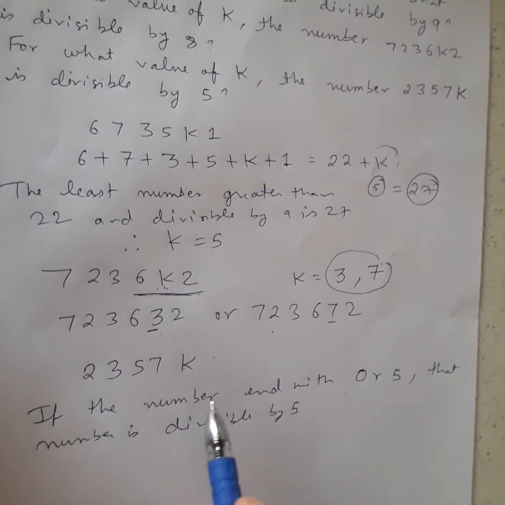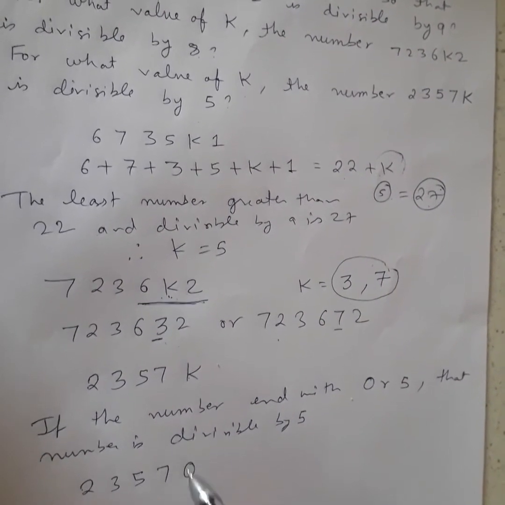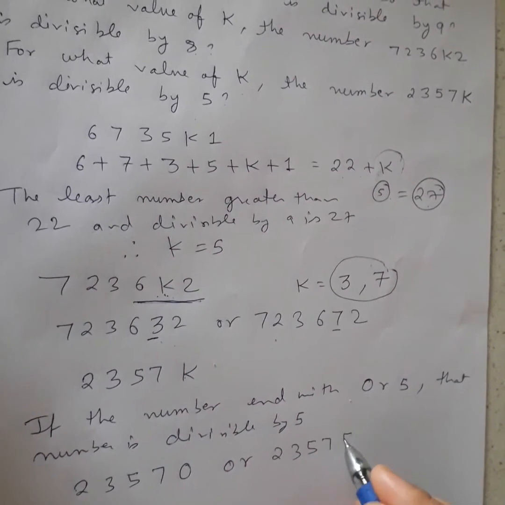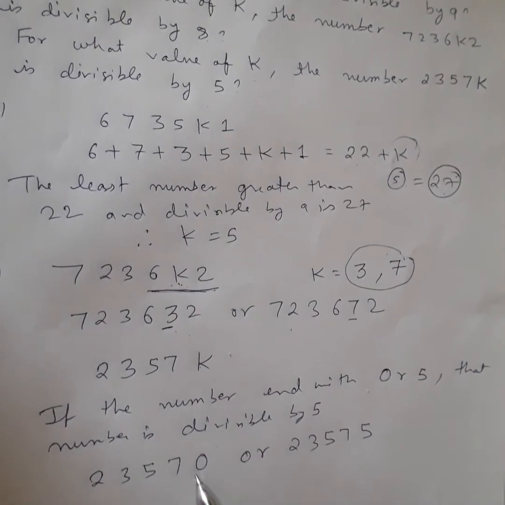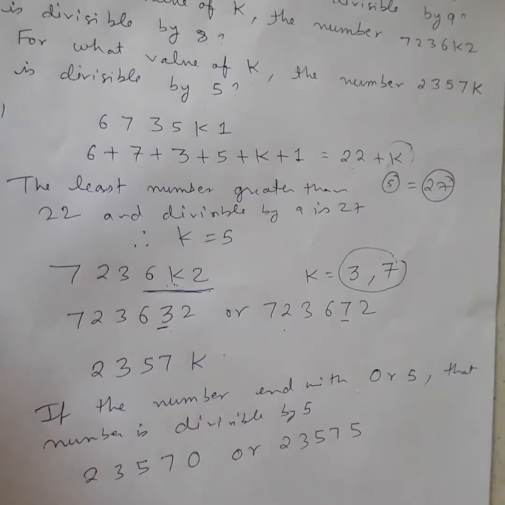तो इसका मतलब यही है कि 23570 आंसर हो सकता है और नहीं तो 23575 आंसर हो सकता है. Either we put 0 or 5, then it will be divisible by 5.